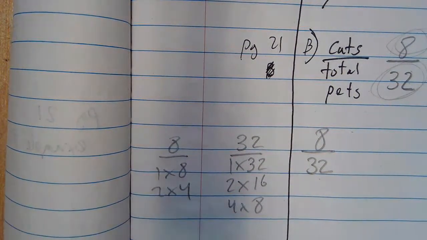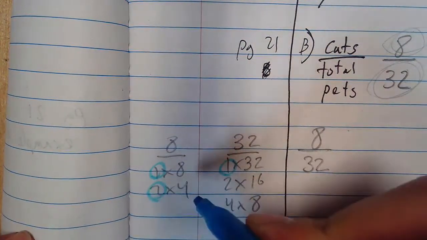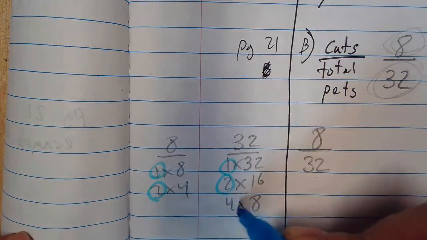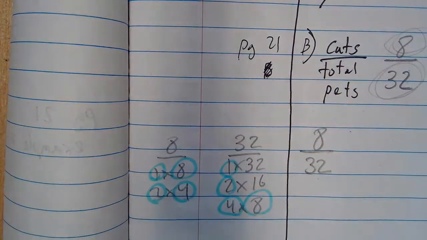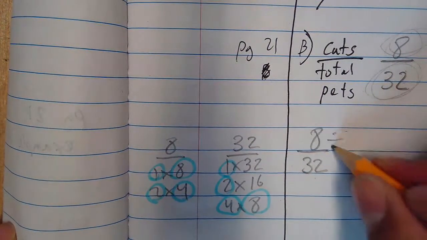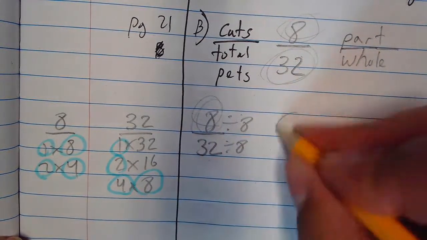All right, look at that. We have 1. We can make 2 groups. We can make 1 group. We can make 4 groups. Or we can make 8 groups. All right, GCF is 8. That means we're going to break down this one group of 8 into 8 groups.